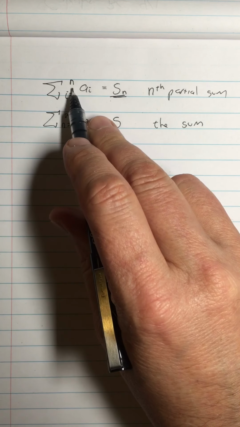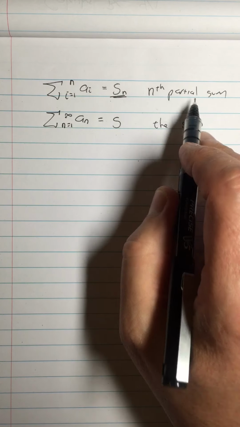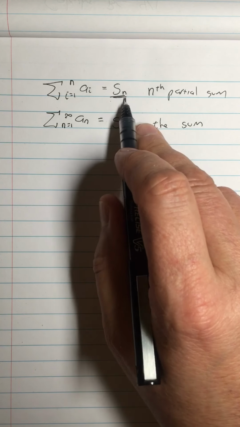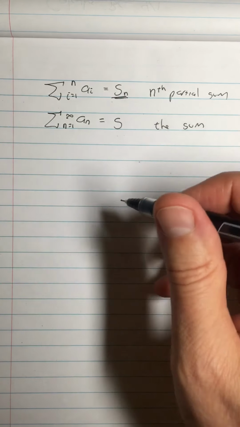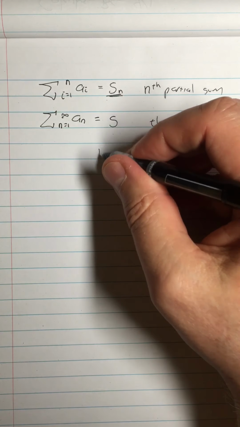If we sum up only n values, we call it the partial sum. The sum, we're going to just call it s. The partial sum, we're going to call it s sub n. Then we're going to talk about the remainder.